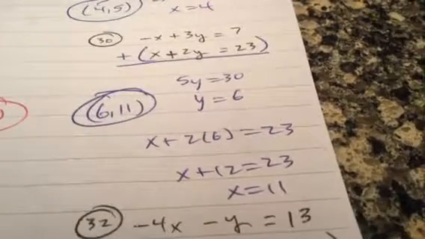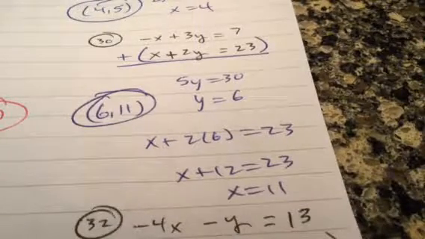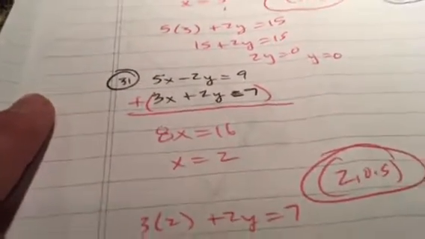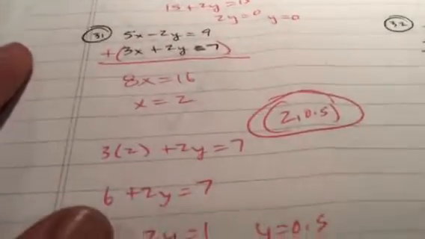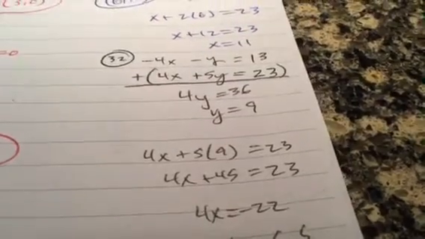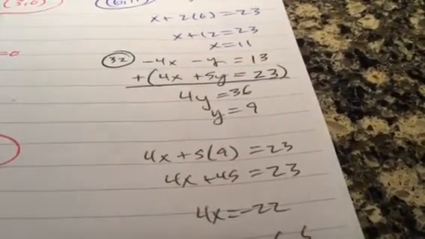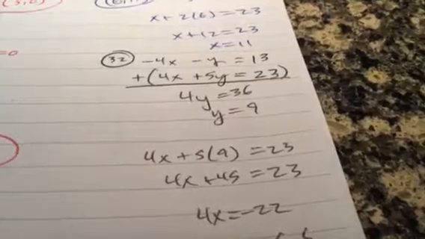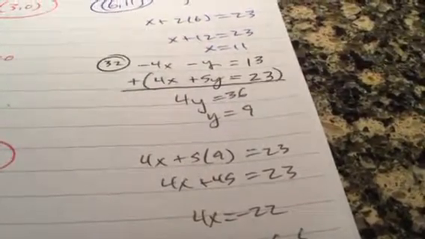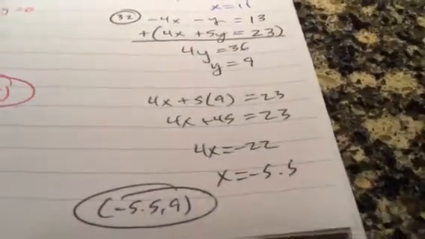The x's are opposite, add them together, you get 5y is equal to 30, y is 6. Alright, you get x is 11. Y's are opposite, add them up, x is 2. You're going to get 0.5 for y. And on 32, the x's are opposite, so add the equations together, you get 4y is equal to 36, y is 9. I plugged 9 in for y in the bottom equation. Got x is negative 5.5.